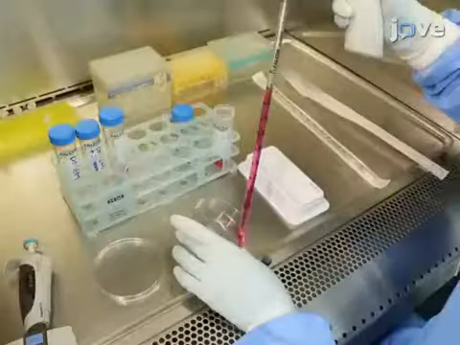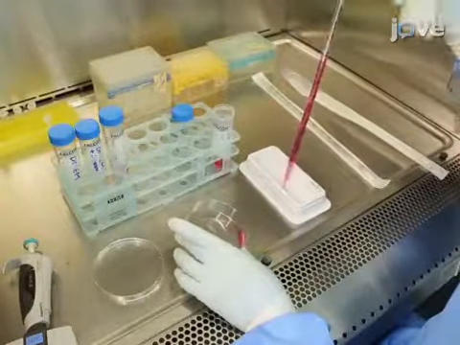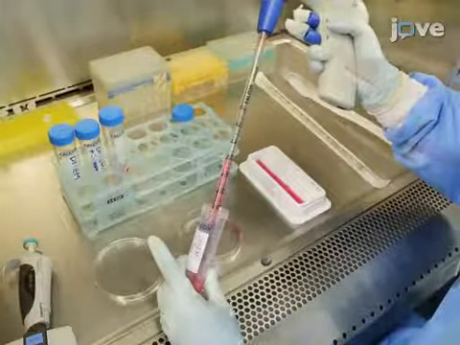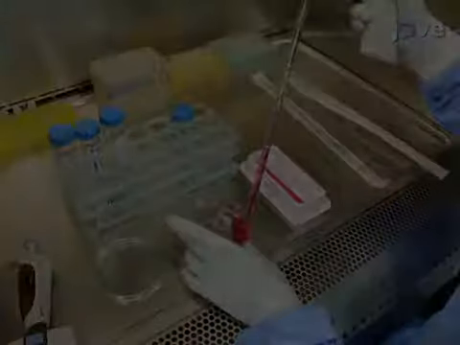After that, replace HEK293 T cell medium with 10 milliliters pre-warmed antibiotic-free fresh culture medium mixed with 1 milliliter of DNA transfection solution.